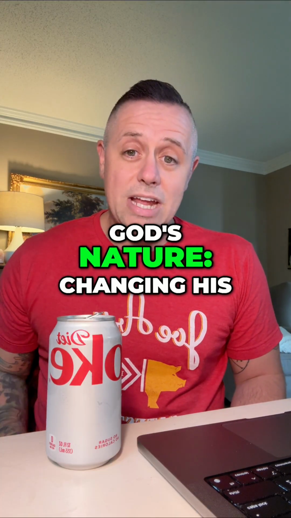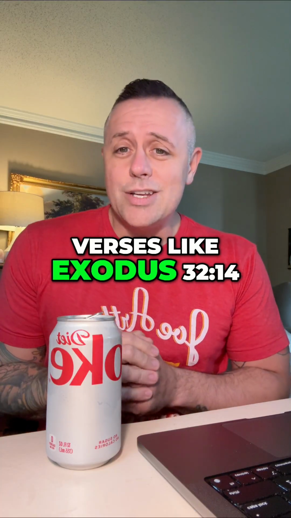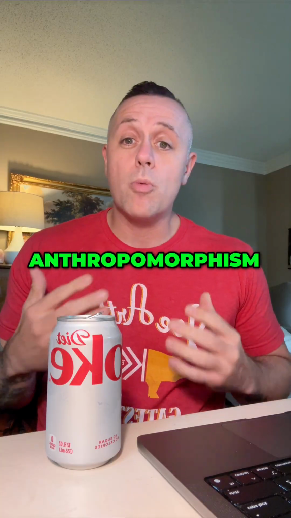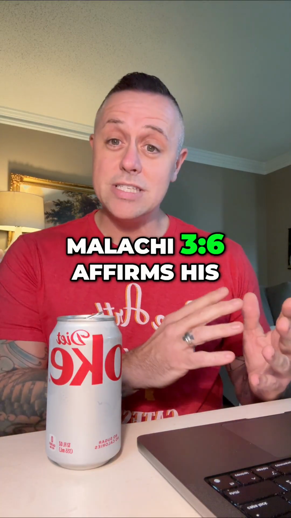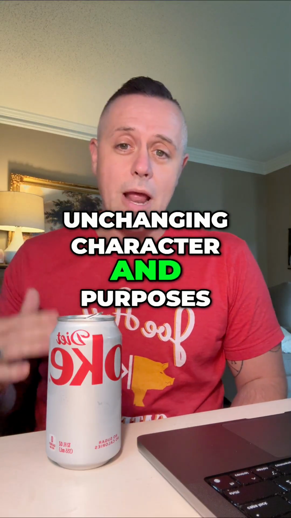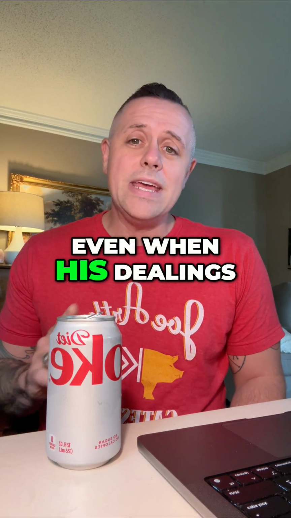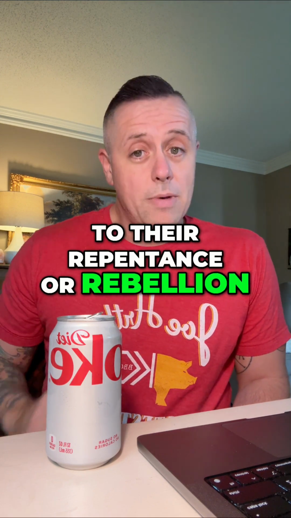Number 5, God's nature. Changing his mind versus not changing. Verses like Exodus 32:14 describe God relenting in human terms, anthropomorphism, to show his relational responsiveness. Malachi 3:6 affirms his unchanging character and purposes. God's nature never changes, even when his dealings with his people adapt to their repentance or rebellion.